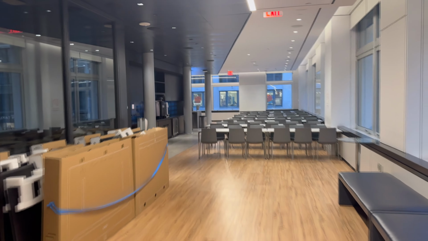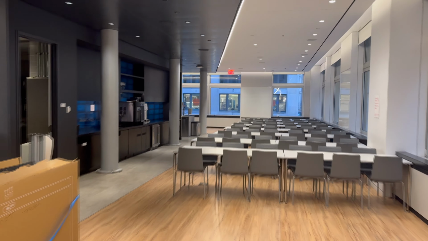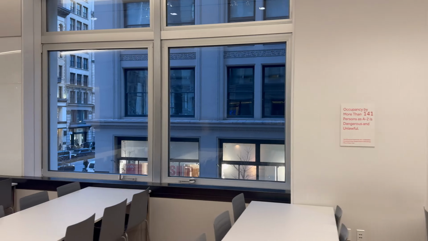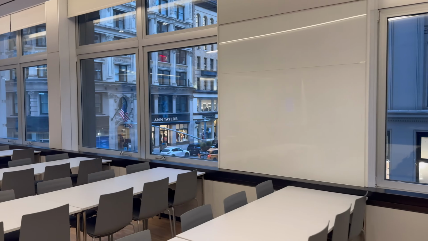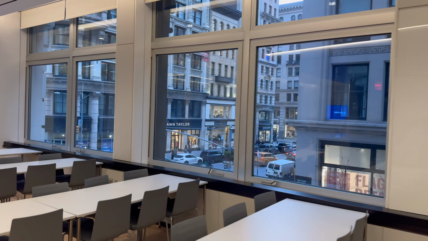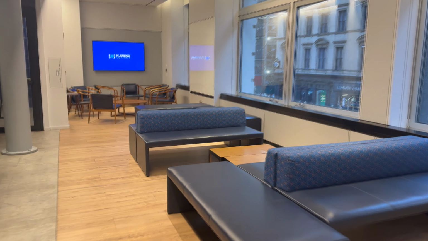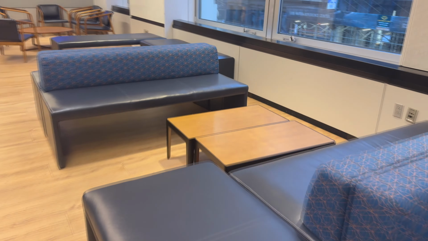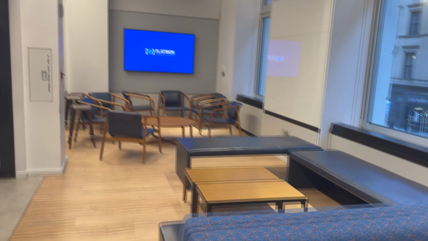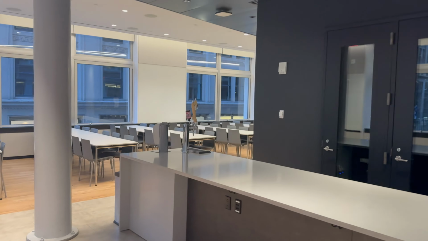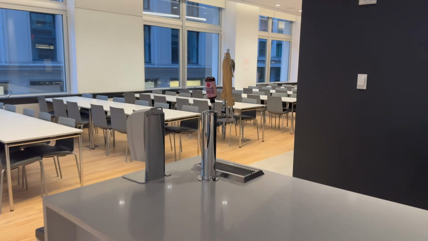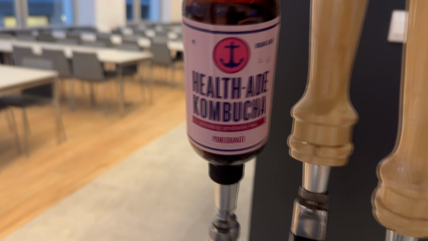There's also a reception area outside of the auditorium. And usually if food is catered here, food gets served down here at these tables. You can also see a little bit outside of the windows, the bustling city of Manhattan. And then over here in this corner, they've got some lounge spaces where you can enjoy refreshments after the seminars. And then boom, beautiful kombucha here.